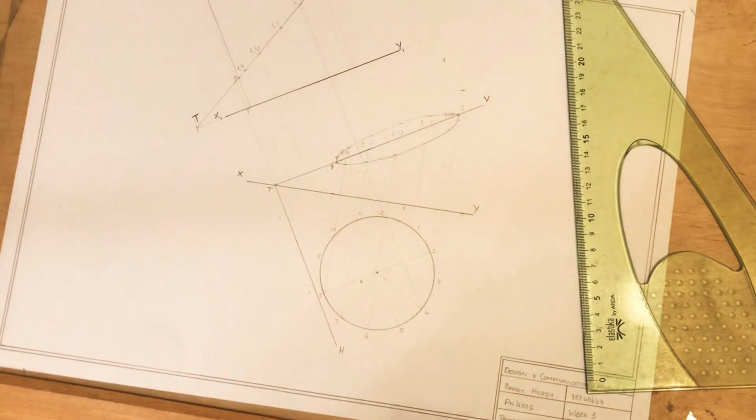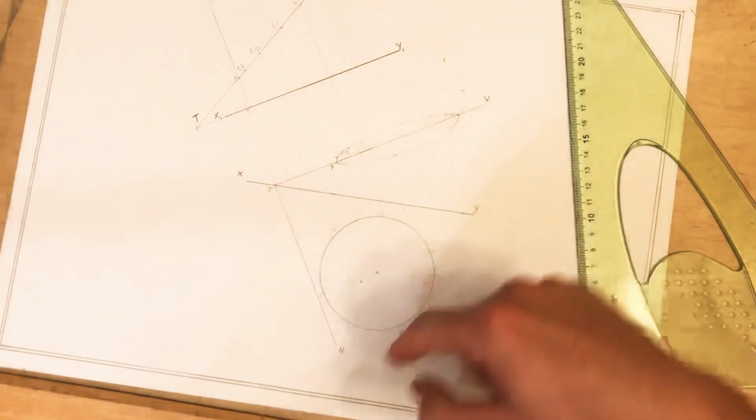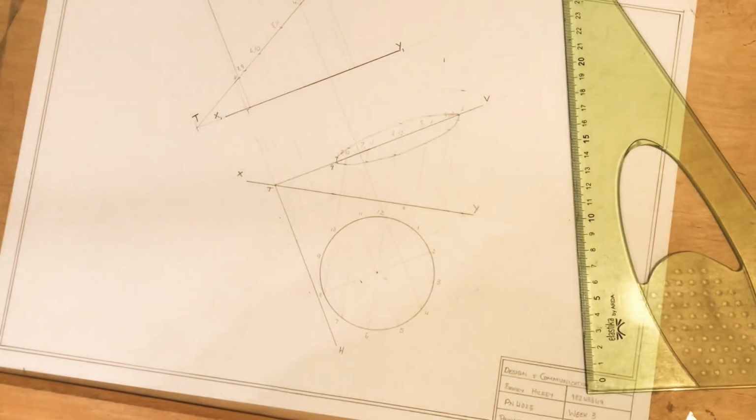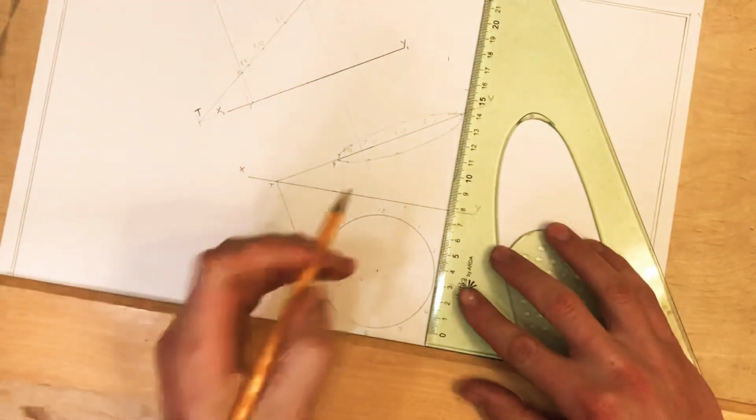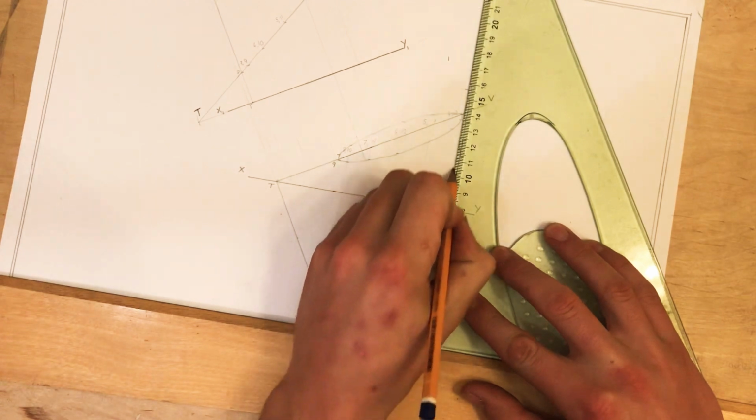In plan, the shape doesn't change because no matter what shape it is, if we look at it from the top, it'll still remain to be seen as a circle because the cylinder is a circle. So just to finish, I want to heavy in my elevation.